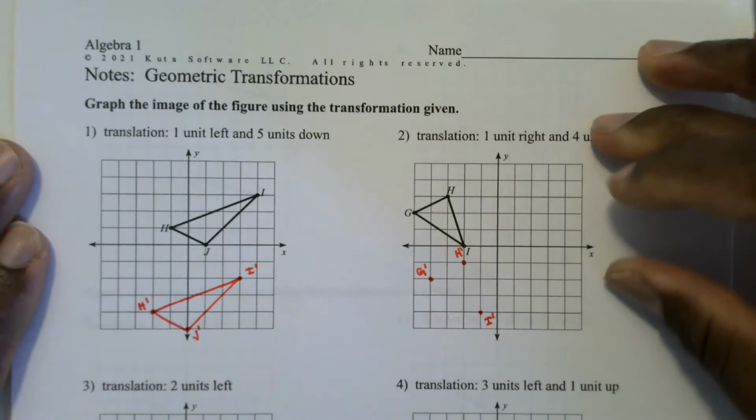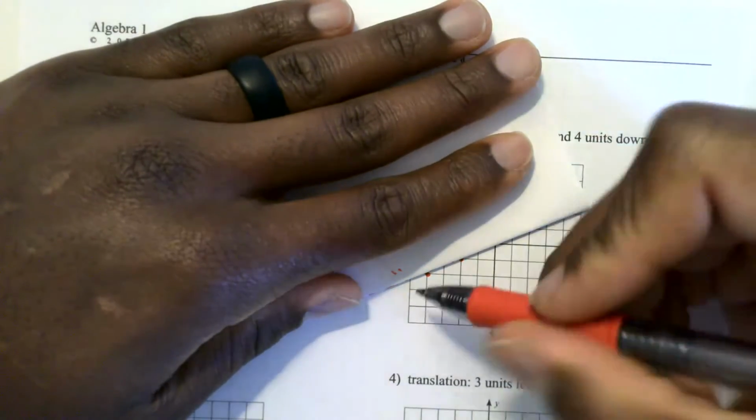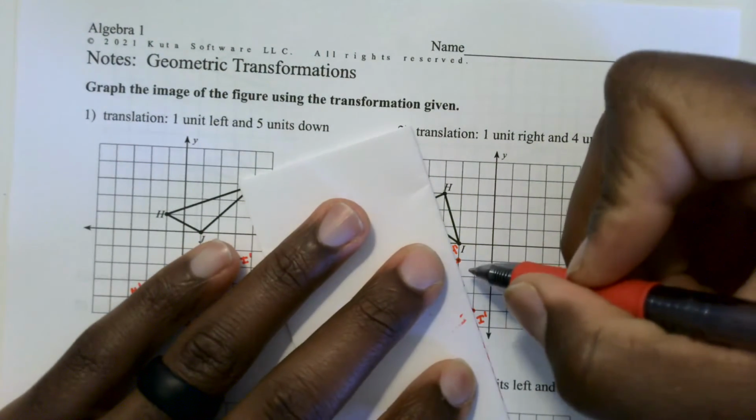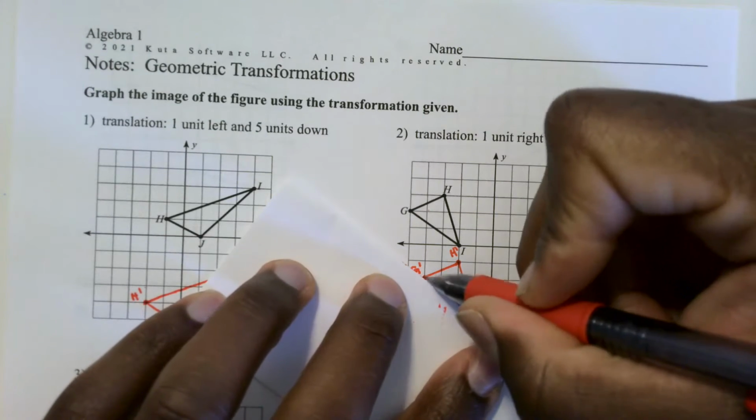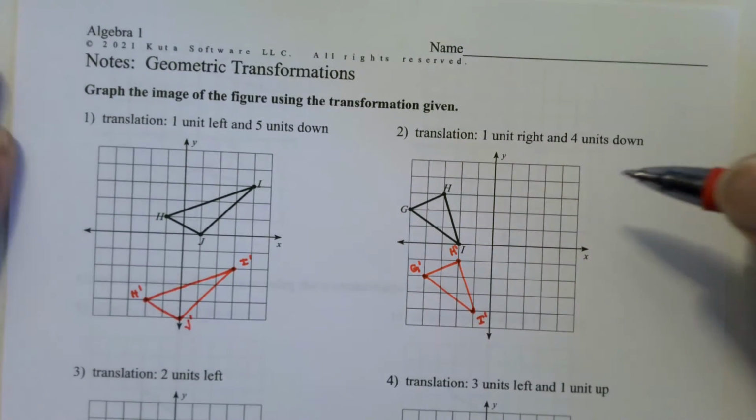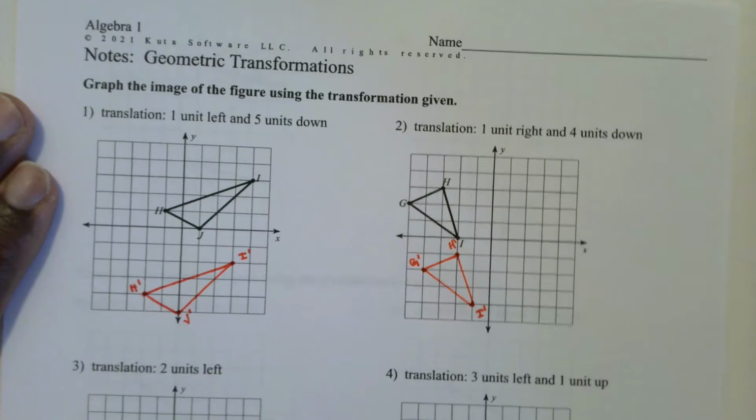All right. So with those 3 points being relocated, let's go ahead and connect the dots here to create our image. Got one line there, we got another line right here, and then the last line we got is going right there. Perfect. All right, so that is G'H'I'.